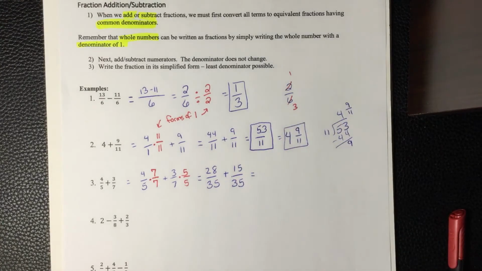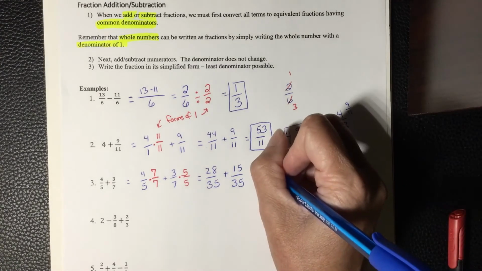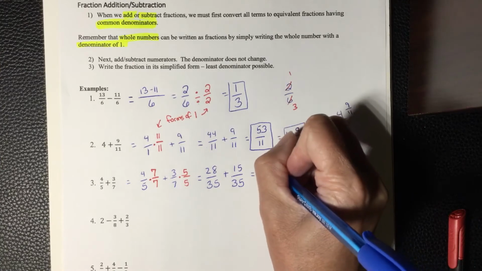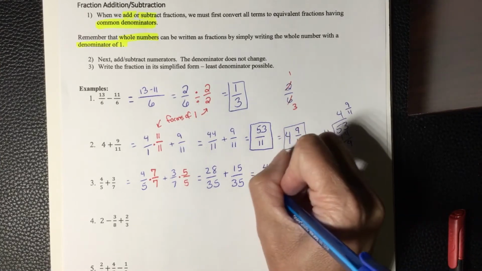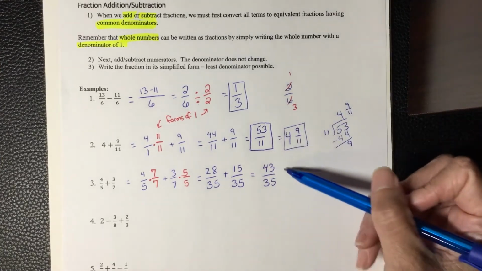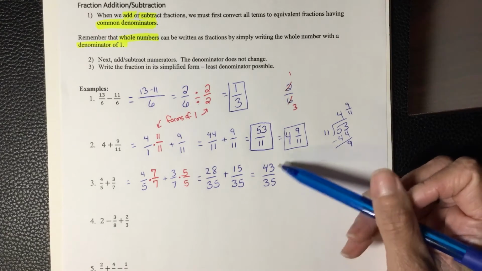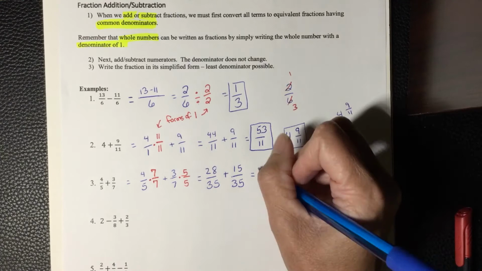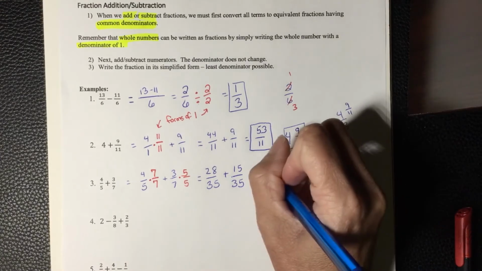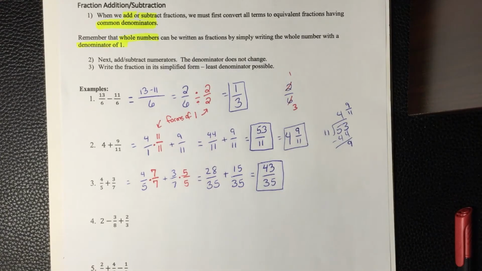I can add 28 and 15. That's going to give me 43 over 35. This is reduced. 43 and 35 don't share common factors other than 1. I'm not going to mess with changing it to a mixed number. I'm just going to leave it as 43 over 35.